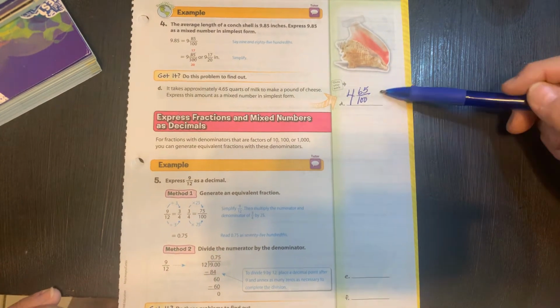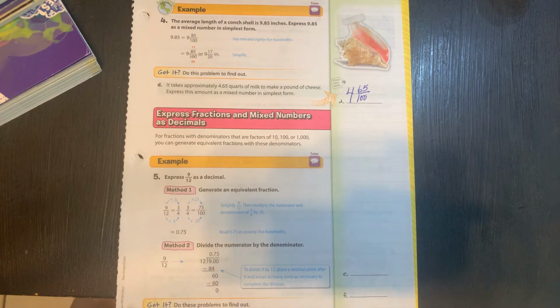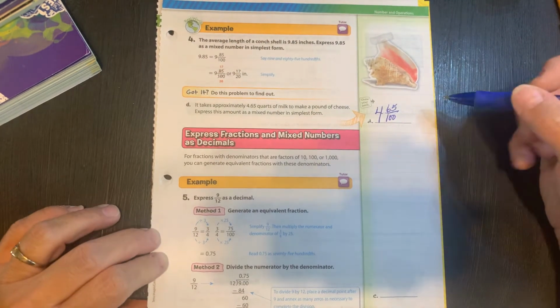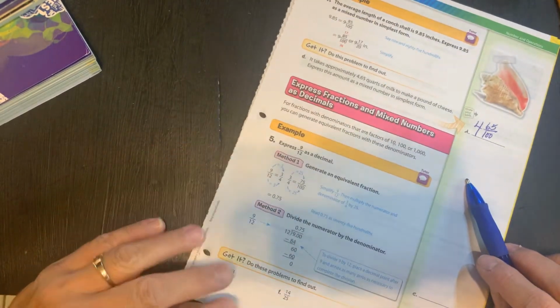Okay, so at the top, we were looking at making your decimal into a mixed number. What you want to do is write 4 and 65 hundredths, and then you would simplify.